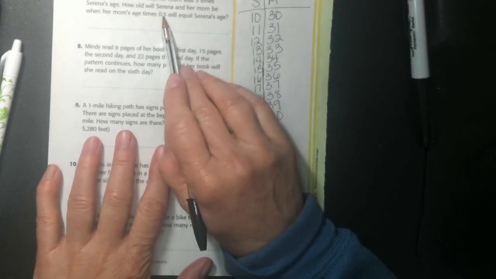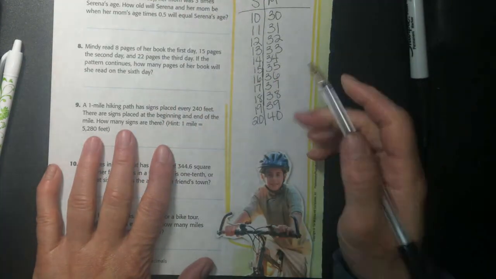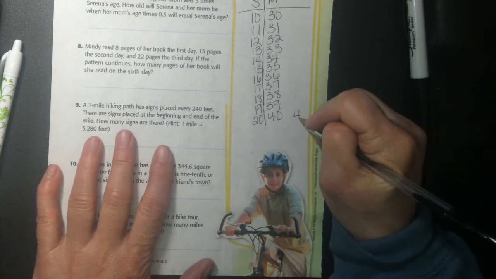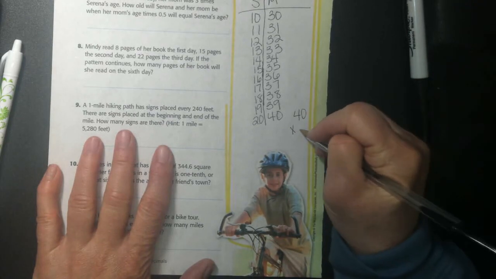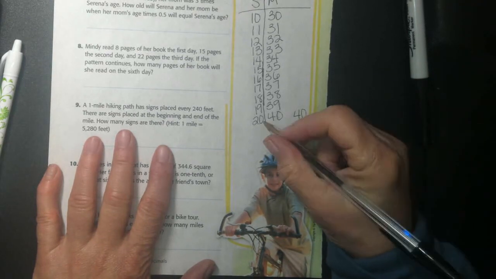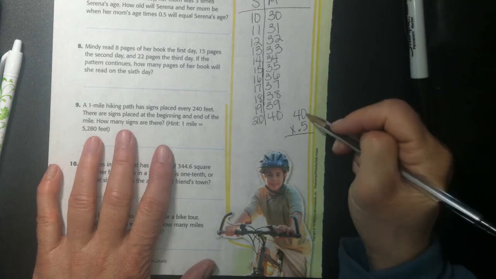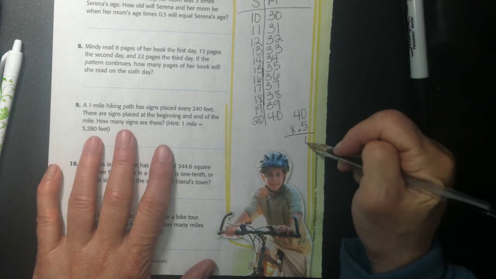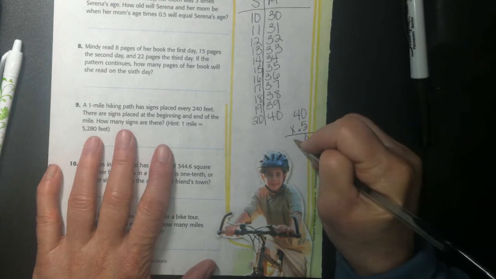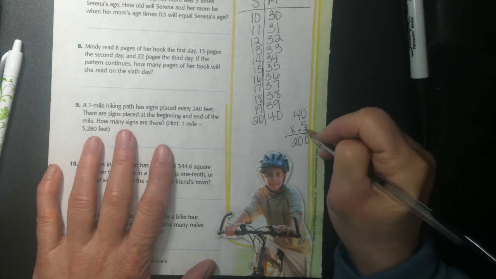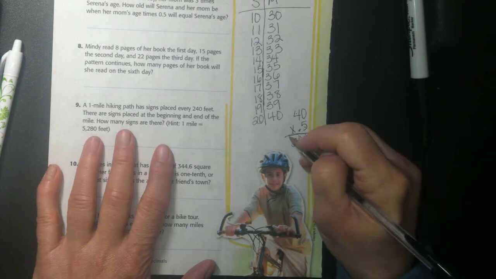Right? If you want to double check, when Serena's will be 0.5 her mom's age. So let's see. Is 40 times 0.5 going to be 20? To double check my answer. So 0 times 5 is 0. 5 times 4 is 20. I put one number behind the decimal place.